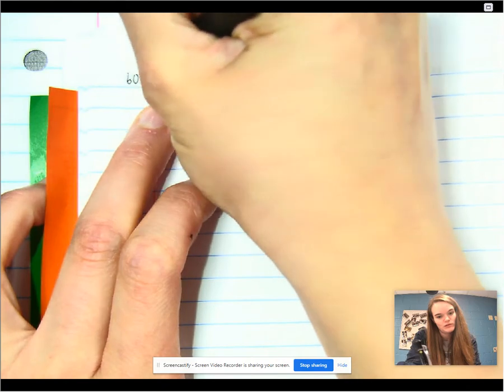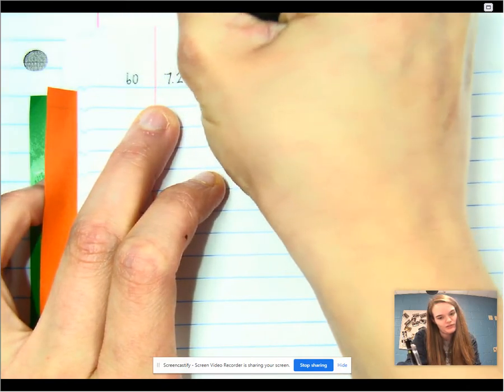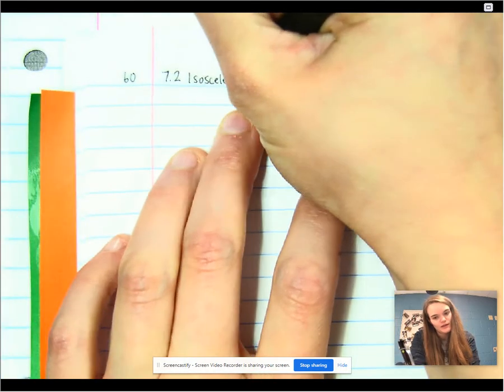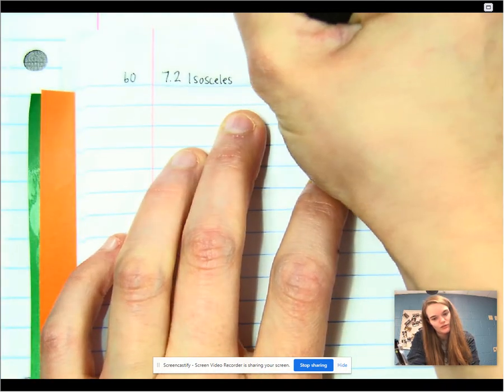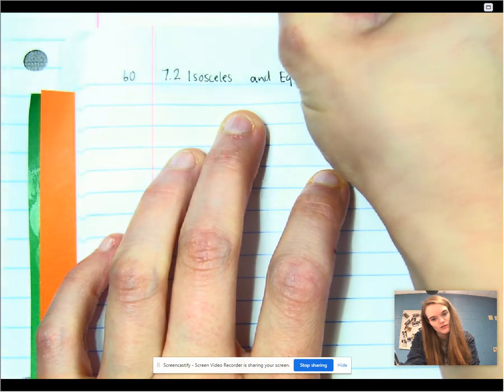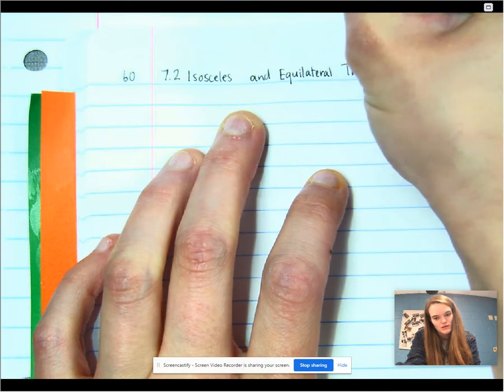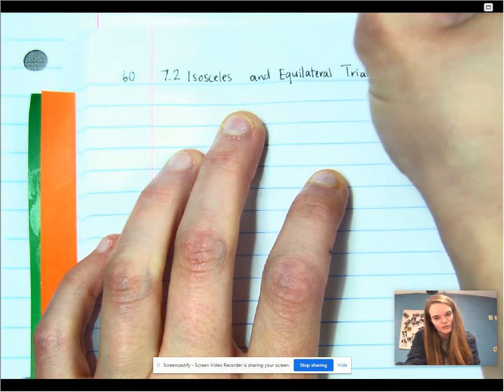7.2, Isosceles and equilateral triangles. And label 60 and 61 that.